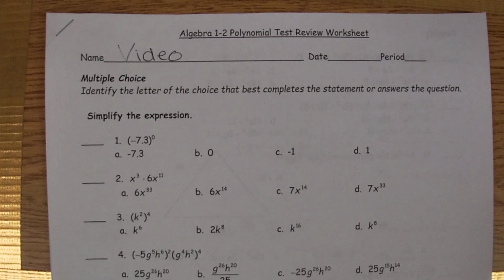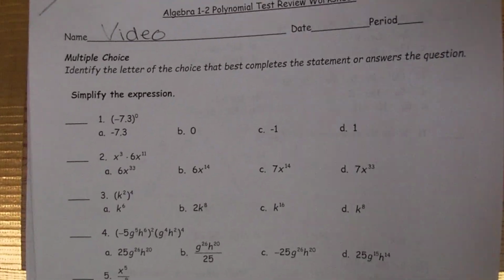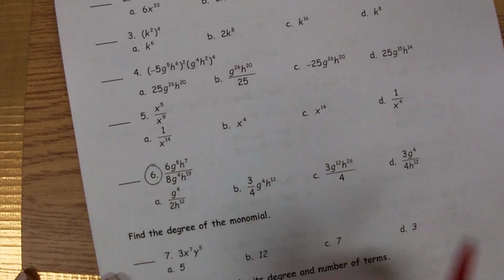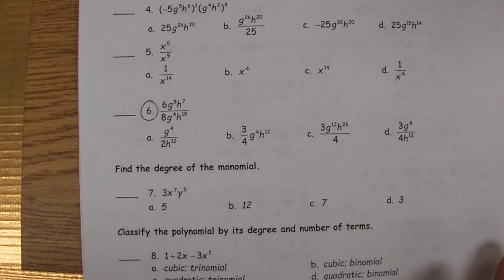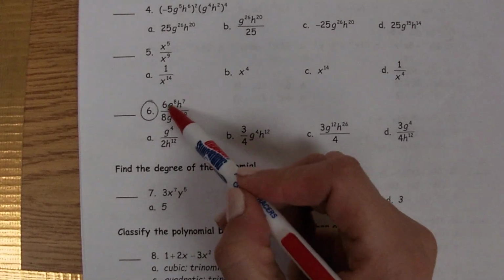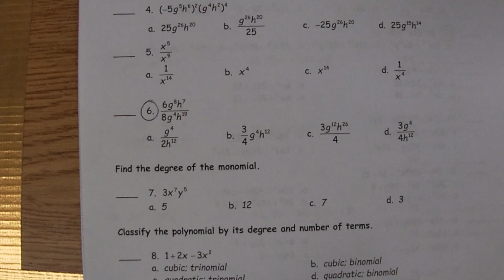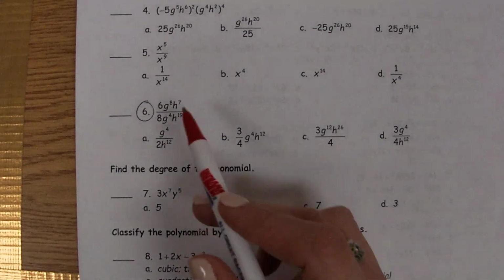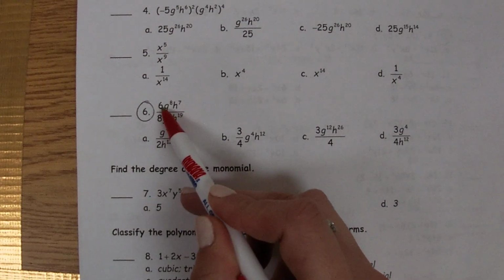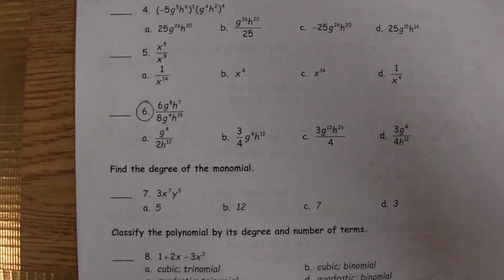Okay, so we did the big problems from the front page, but I do want to look at number 6. Number 6 is dividing with exponents. So here we want to take the coefficients in front and we want to reduce them.